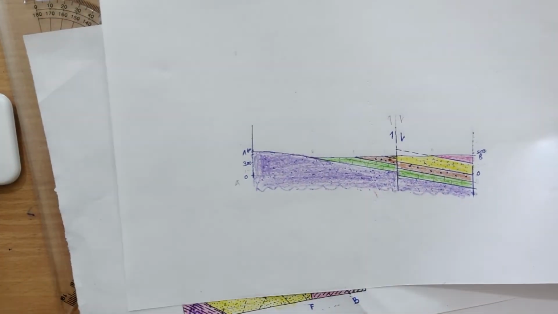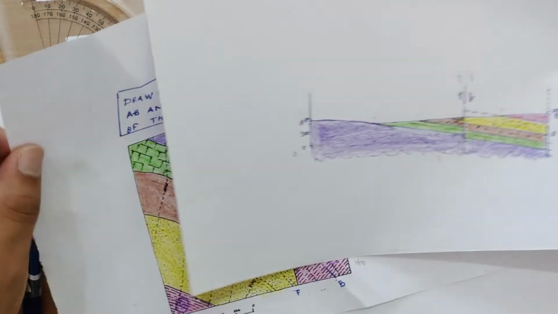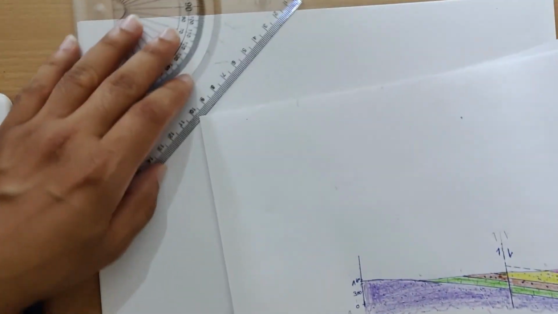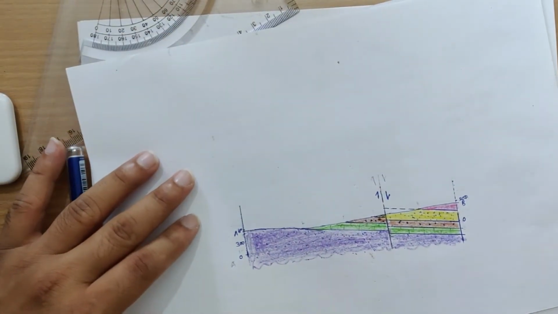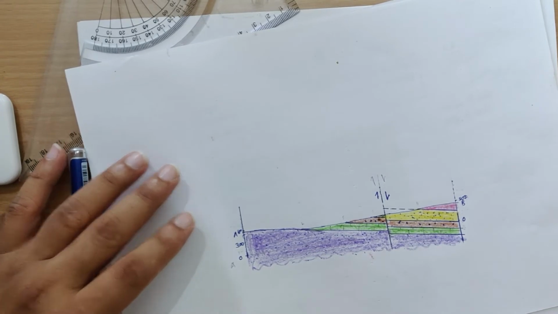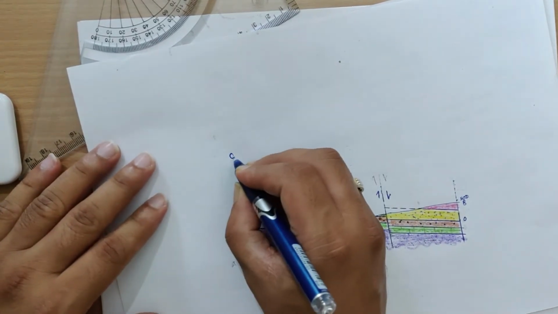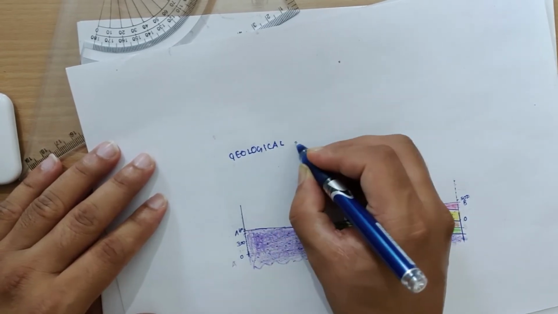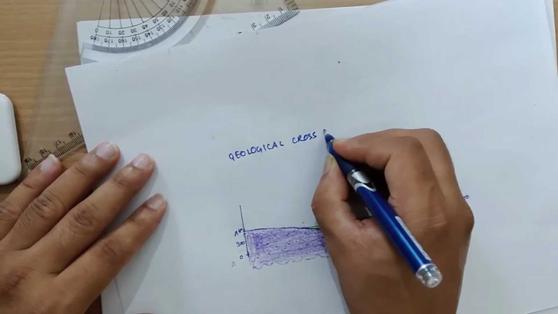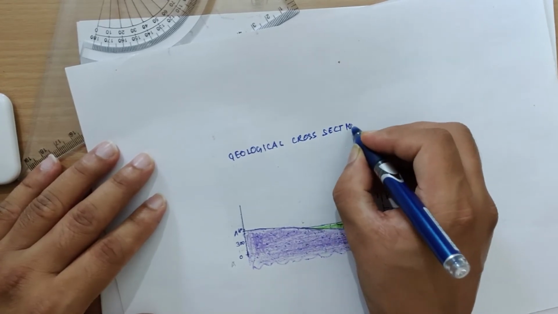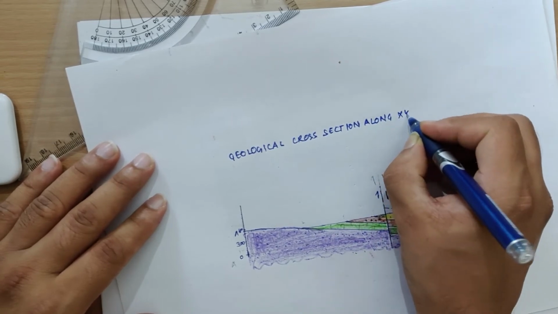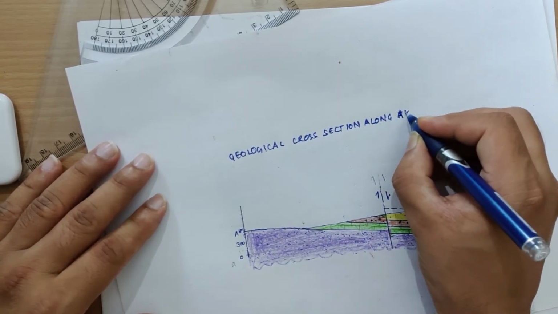The earlier map we did of a fault was a strike fault, because the strike of the fault and the strike of the bedding plane were in the same direction. So this is how the section is going to look like. Now we mention it, cross section along line XY. In fact, this was AB, so we will write AB line.